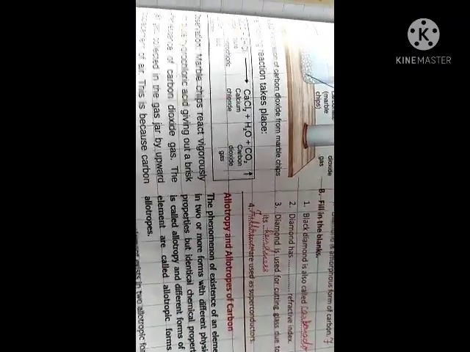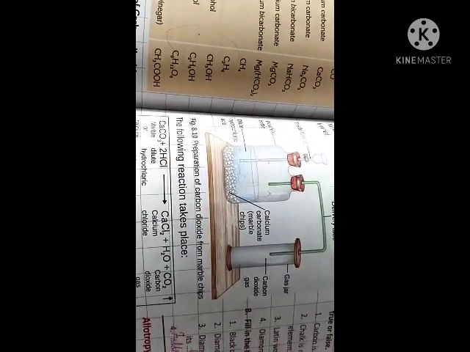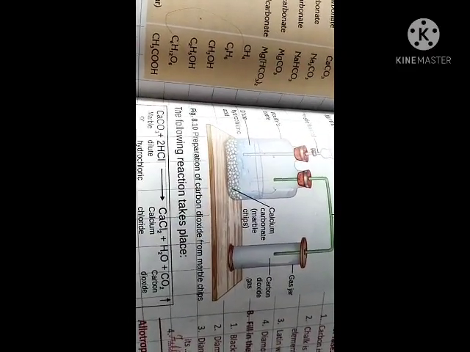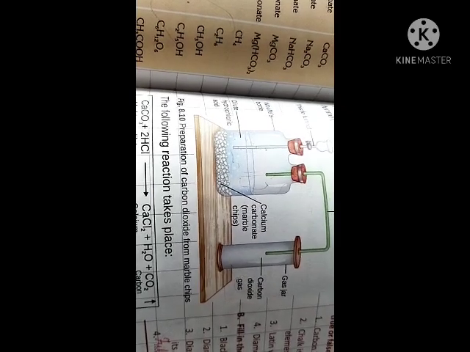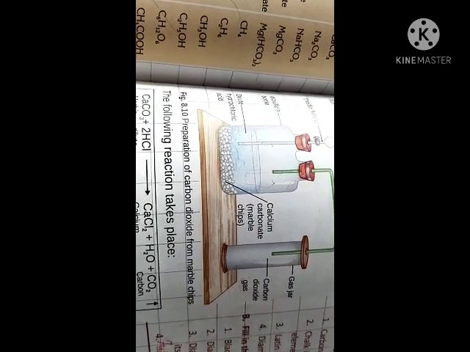Okay students, now the rest of the part of this chapter we will study in our next part. Okay, this was just an introductory part of the chapter.